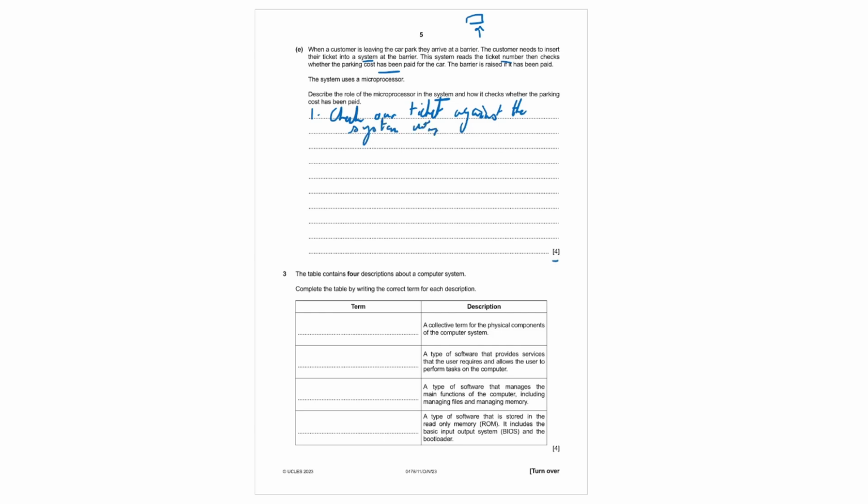Using a database. The reason it uses a database here is because it has to check whether or not the ticket is actually genuine. The second point here is check if the ticket is listed as paid.